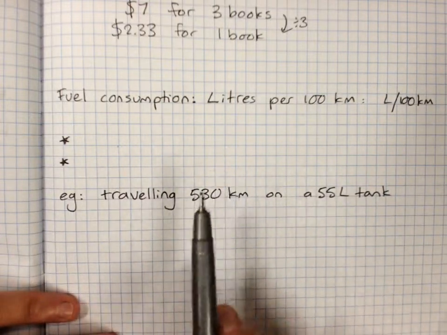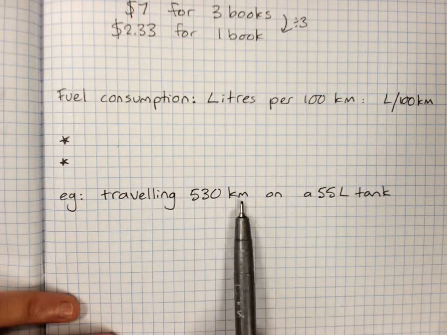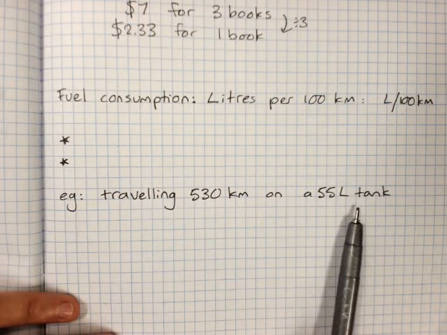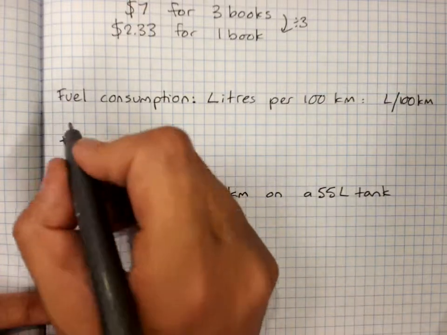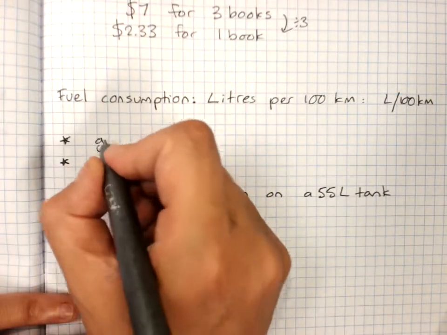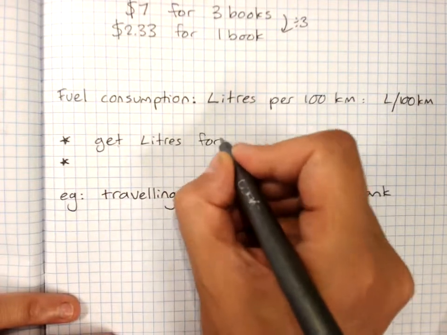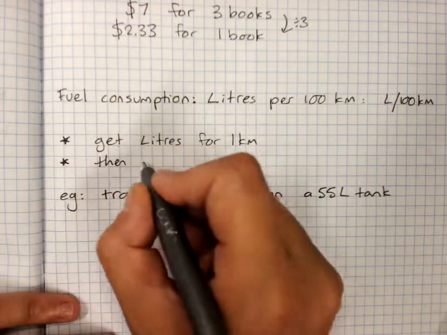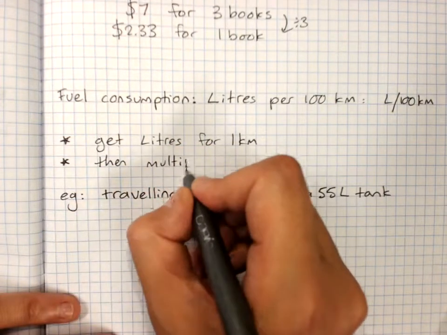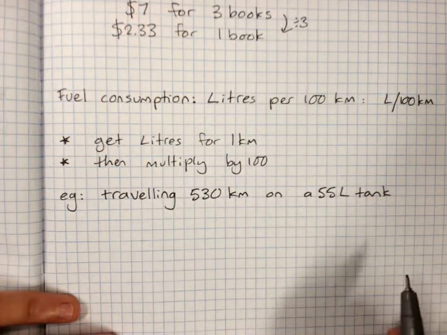And the best way, you'll get questions like this where you normally travel 530 kilometres on a 55-litre tank. What's that fuel consumption? The best way to do it is to get litres for 1 kilometre, then multiply by 100 to get to 100 kilometres.